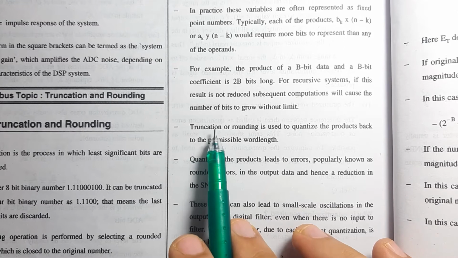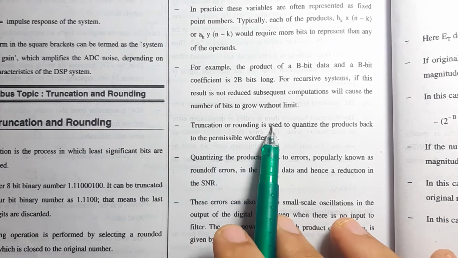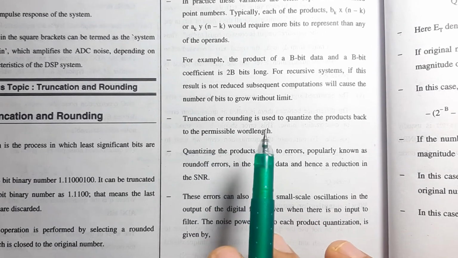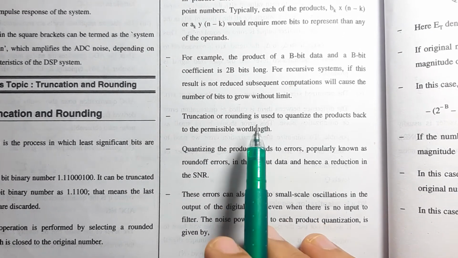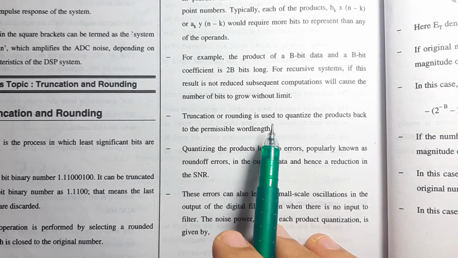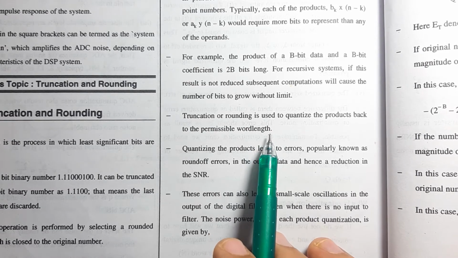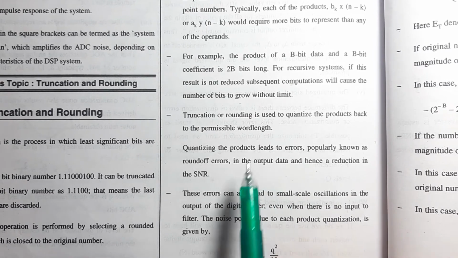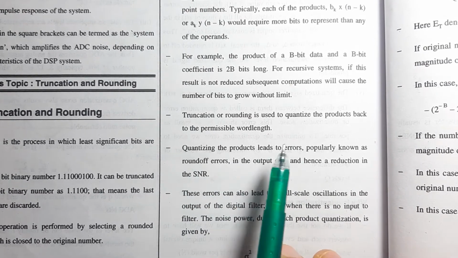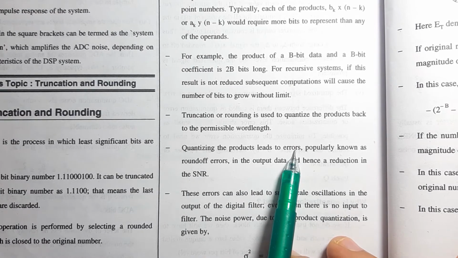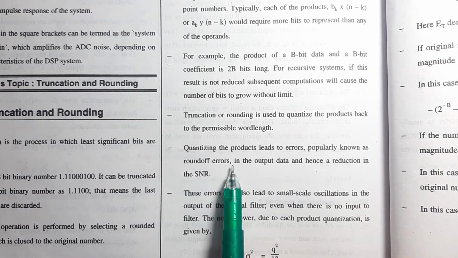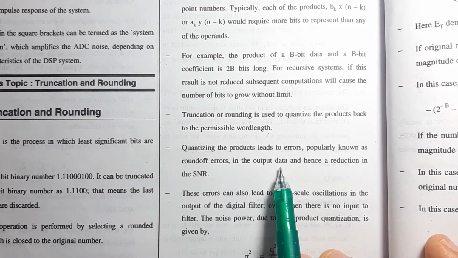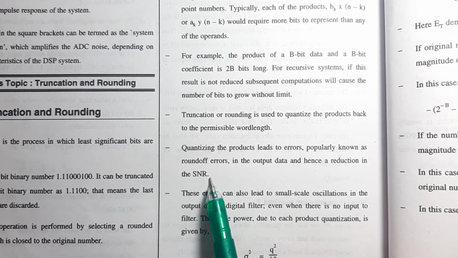Now, truncation or rounding is used to quantize the products back to the permissible word length so that the maximum error can be reduced and the noise generated due to round off or truncation can be limited up to a certain length. Quantizing the product leads to error, as we discussed previously, popularly known as round off errors, in the output data and hence a reduction in the SNR.